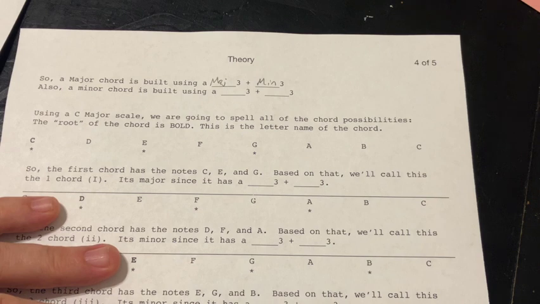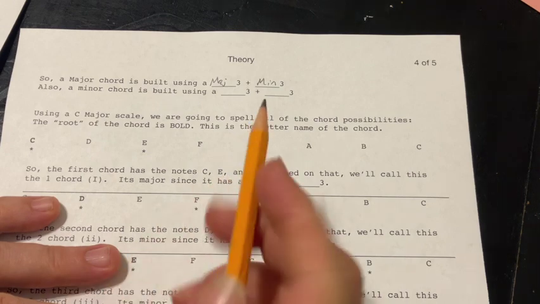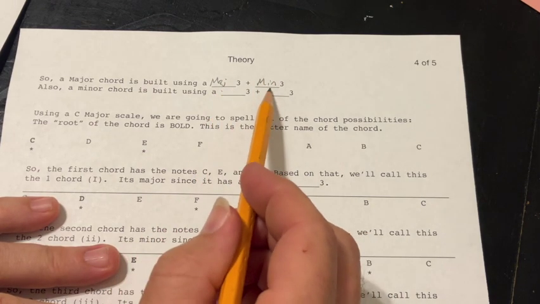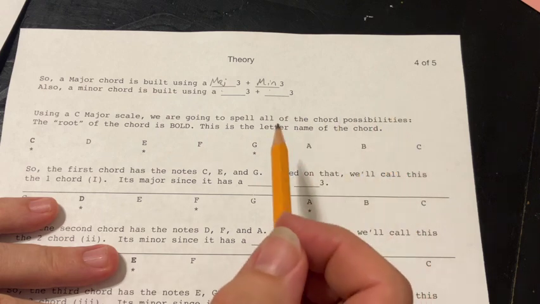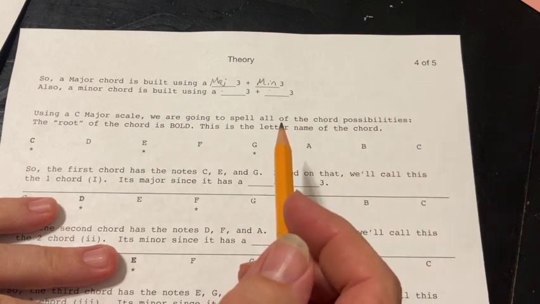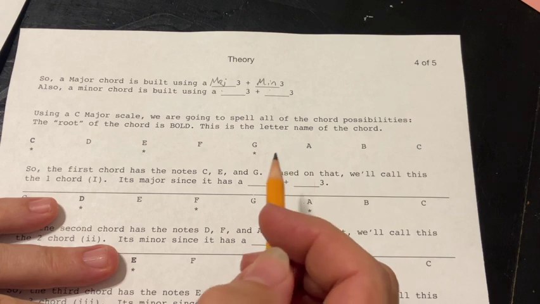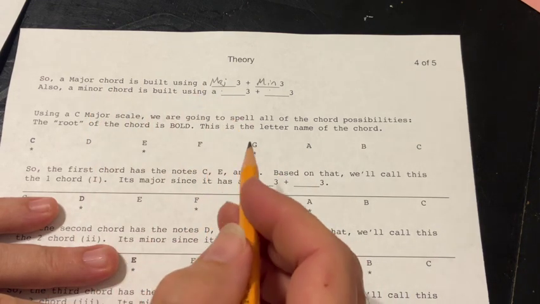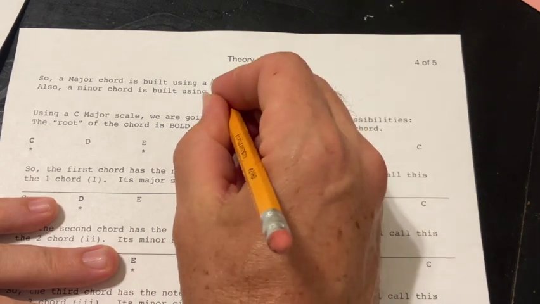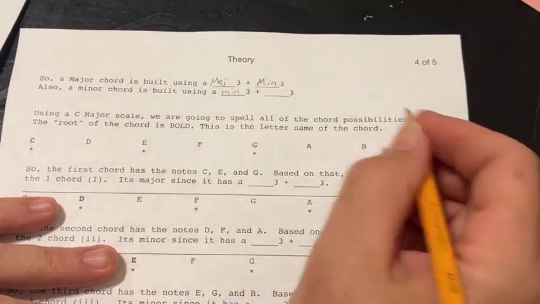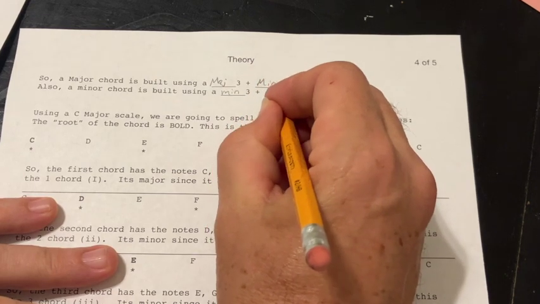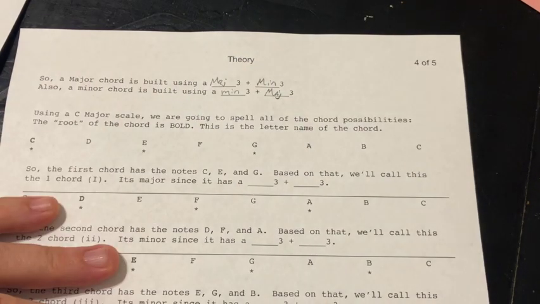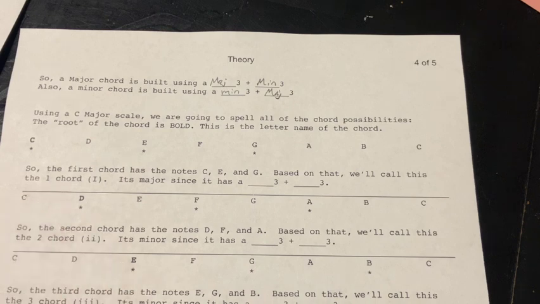That's a hard, fast rule. That's never going to change. A major chord is a major third and a minor third. And the opposite of that is a minor chord. The minor chords have a minor third on bottom and a major third on top. So E to G is minor, G to B is major, A to C is minor, C to E is major.